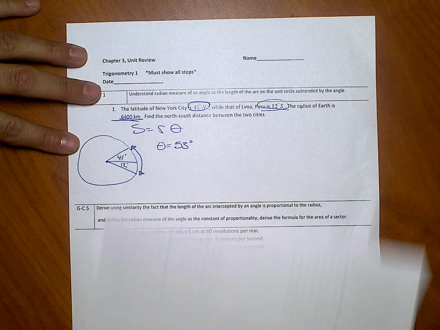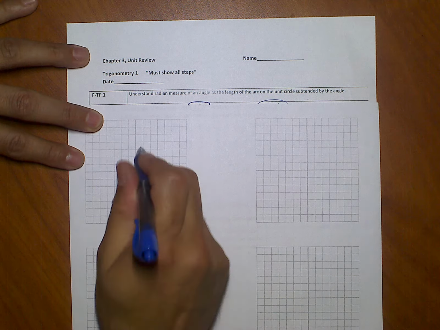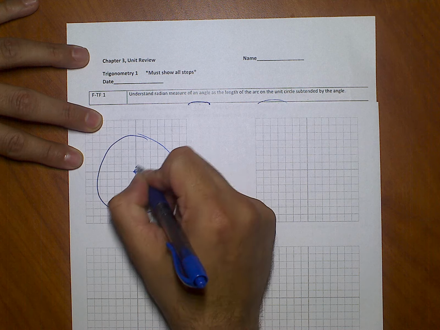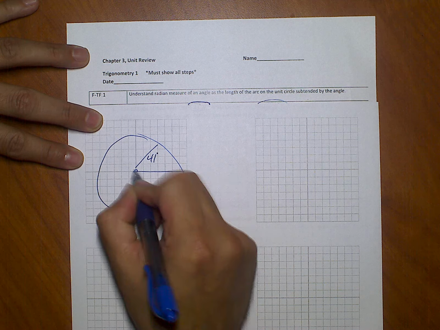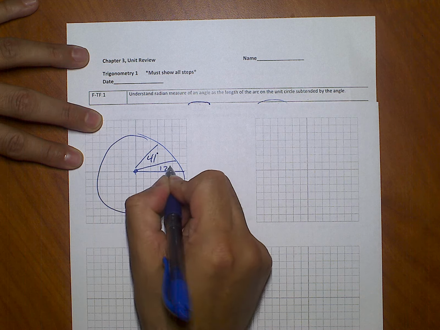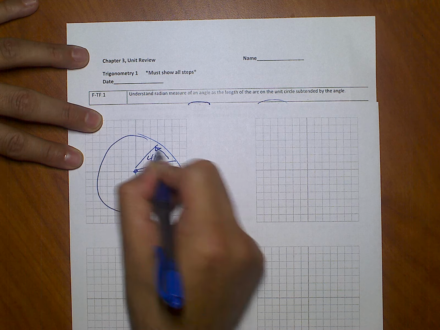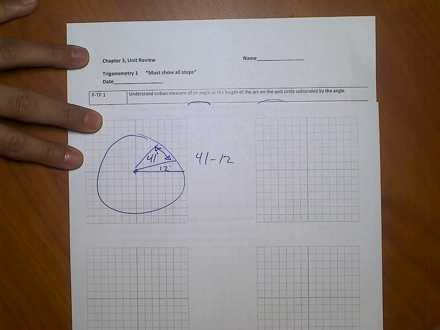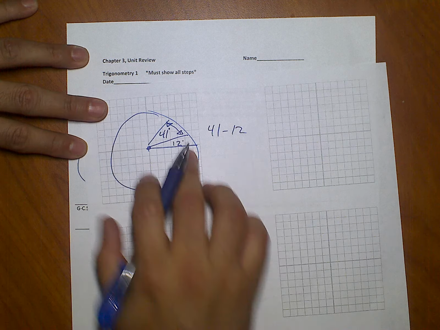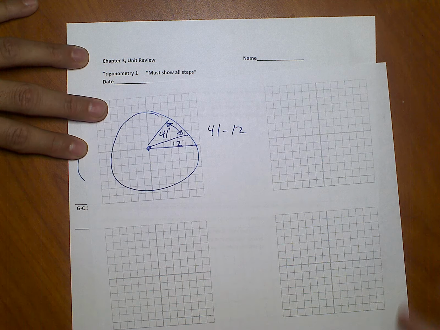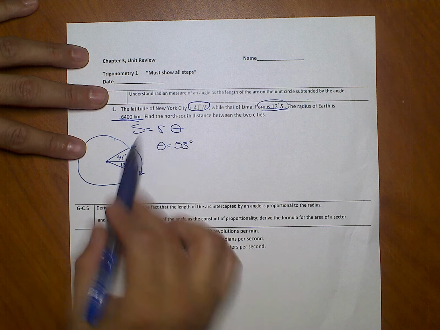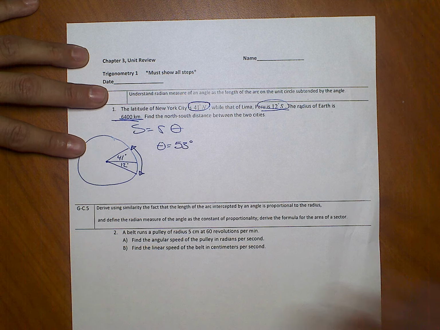I'm going to show you another one real quick before I go too far. If I had 41 north and then 12 degrees north, and I wanted to find the distance between these two, what would I do? This would be 41 minus 12, because this one is north and north, so we subtract. The other was south, right? Drawing a cross-section picture of the Earth to show this is very helpful.